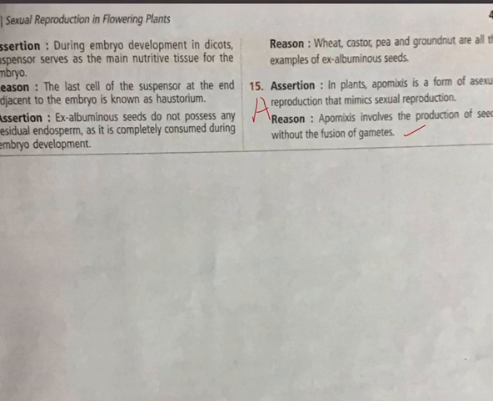Without fusion, apomixis is a mode of reproduction in some plants that results in the formation of seeds without gametic fusion. It is a form of asexual reproduction. In plants, apomixis commonly mimics sexual reproduction but produces seeds without fertilization. In some species of Asteraceae and grasses, there are several methods of apomictic development in seeds. Hence, for question number 15, answer is A.